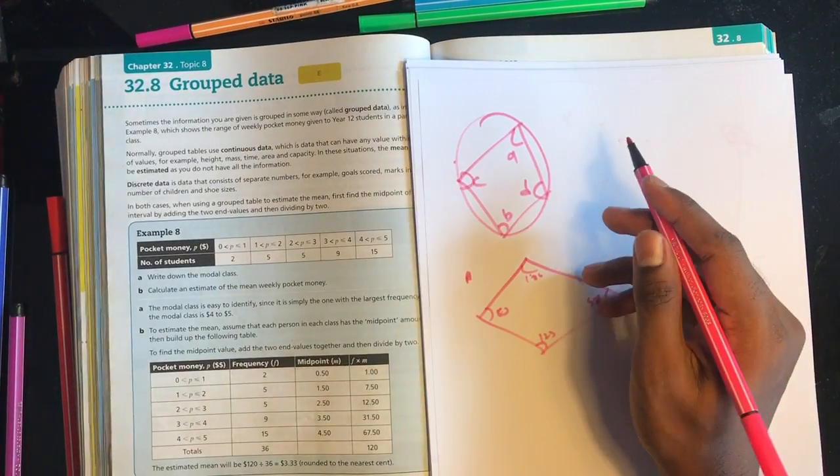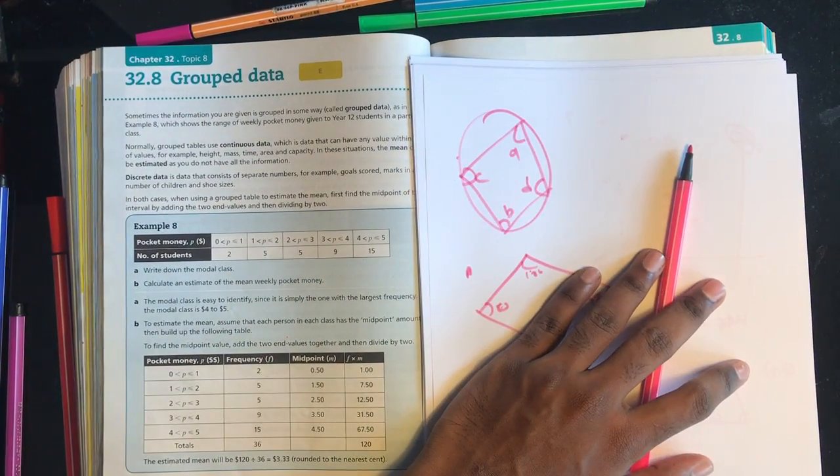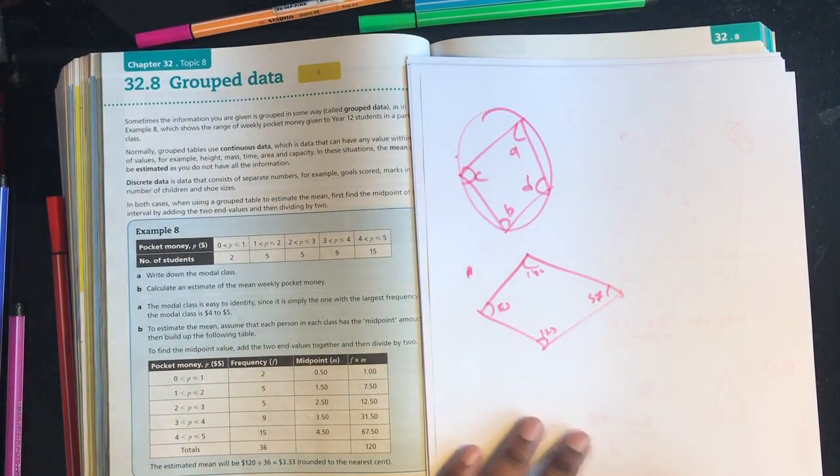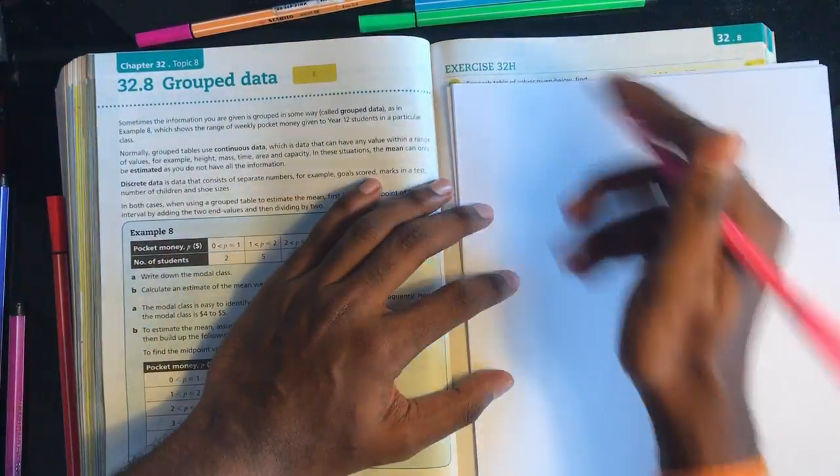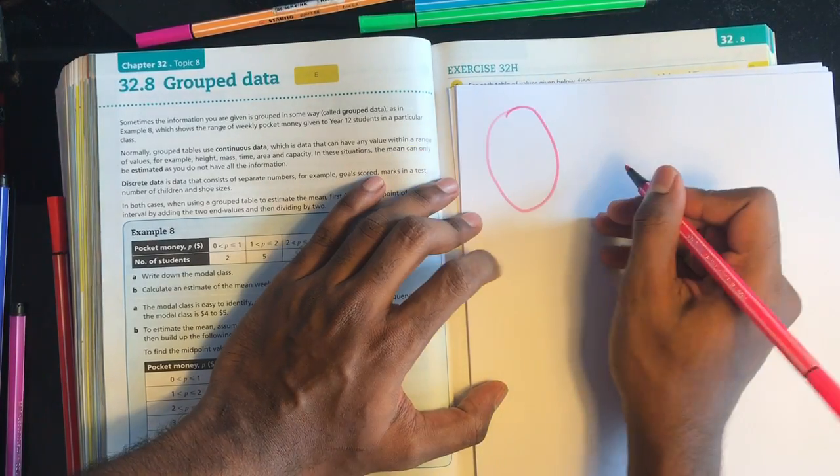Okay, hi guys. So this is question number 19. Maybe I'll get a new sheet. So we want to do question number 19. Question number 19 talks about cyclic quadrilateral. This is a bit of a cliche question.